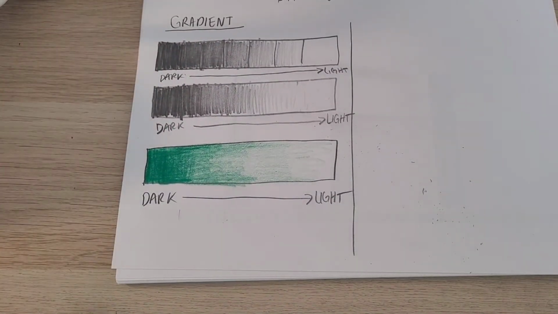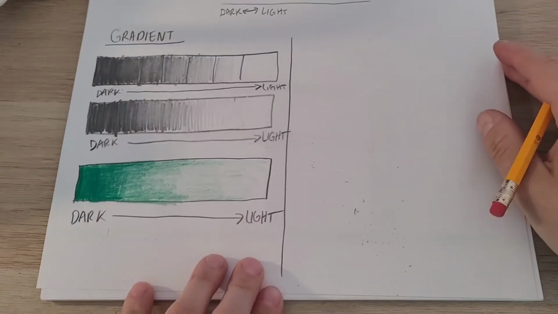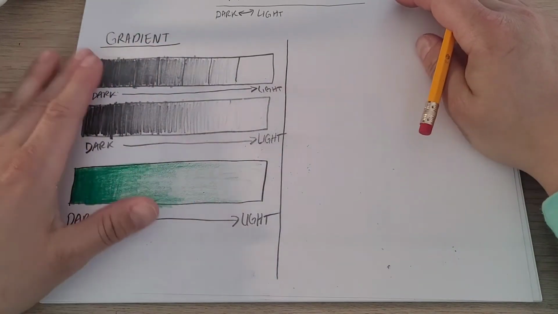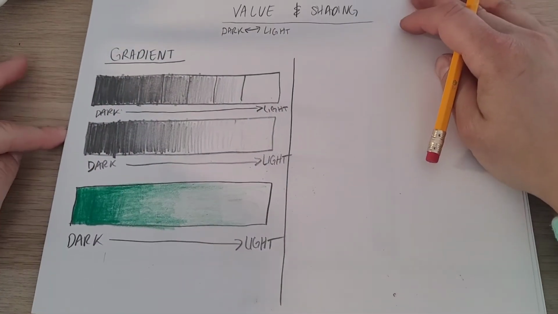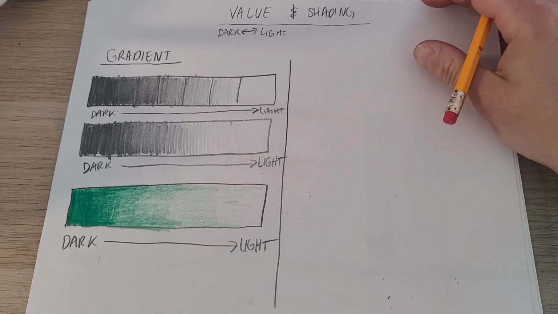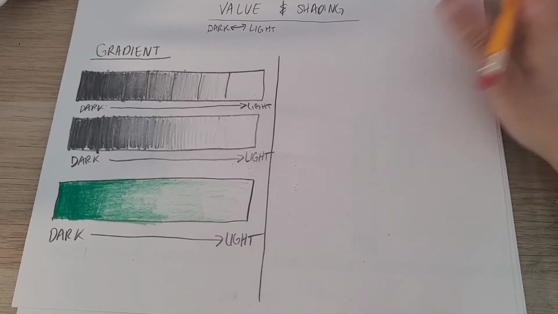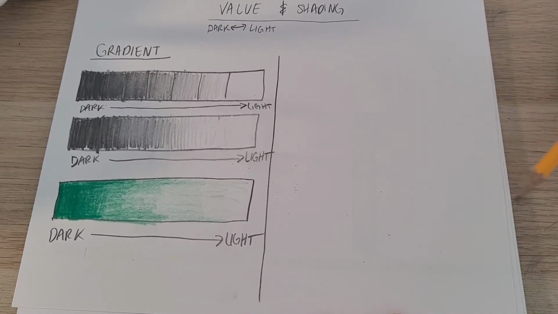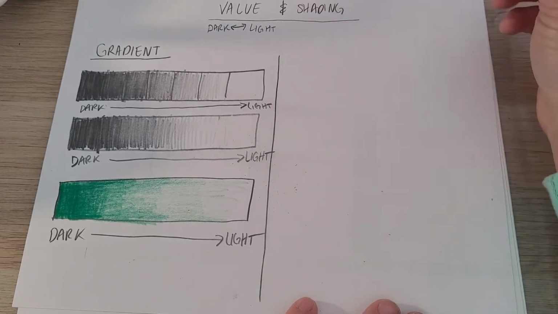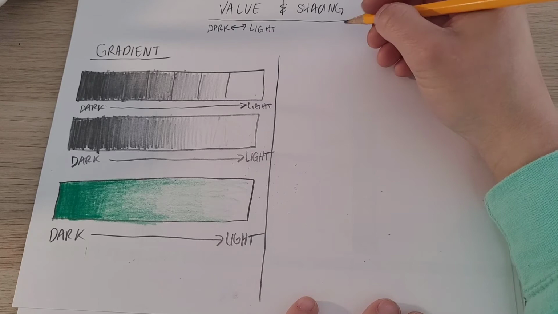Alright, so there's my dark to light with my crayon, or my color pencil. Alright, next we're going to move on to this side. We're going to do more practice with value and gradients in the upcoming lessons. Here we have some shading that we're going to work on. The shading that we're going to work on is for forms.